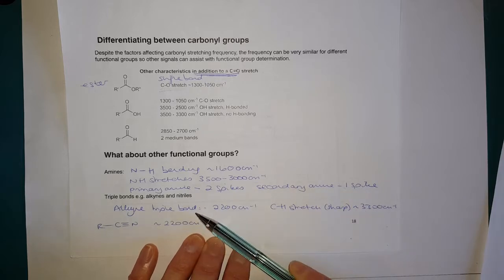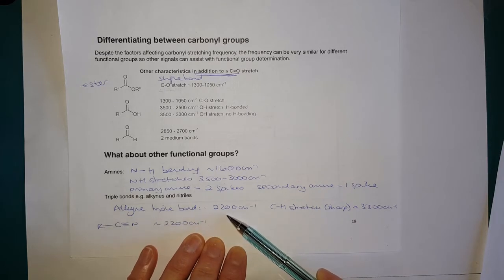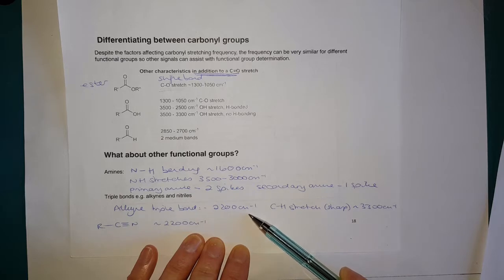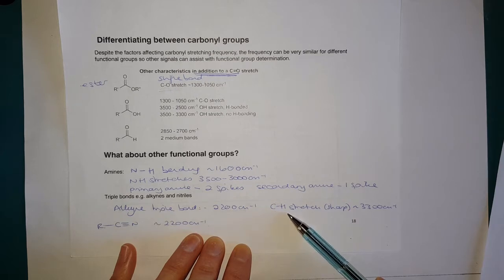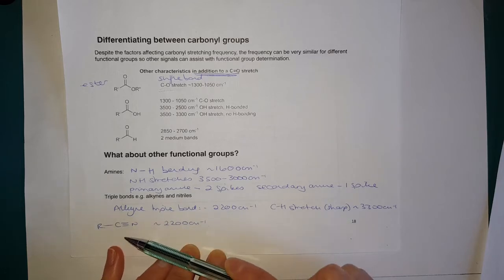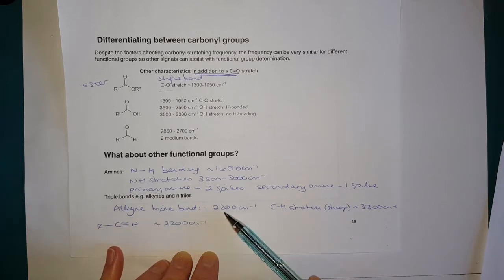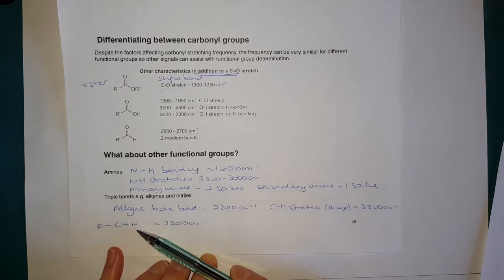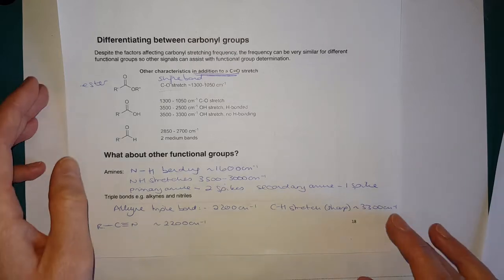What about triple bonds? So we touched on this in the earlier lectures. We would see a stretch of about 2200 wave numbers if we've got an alkyne. So that would be our carbon-carbon triple bond stretch. And we'd also see a CH stretch accompanying that around 3300 wave numbers. If we had a nitrile, again, same frequency, about 2200 wave numbers would correspond to our carbon-nitrogen stretch.